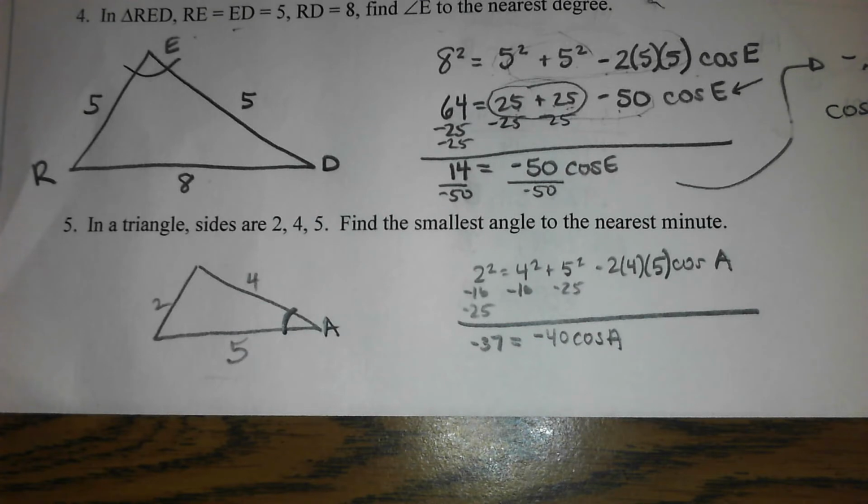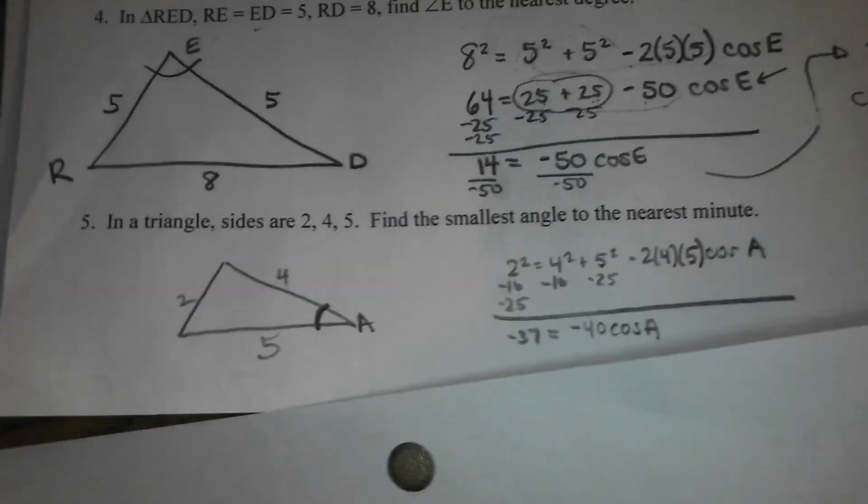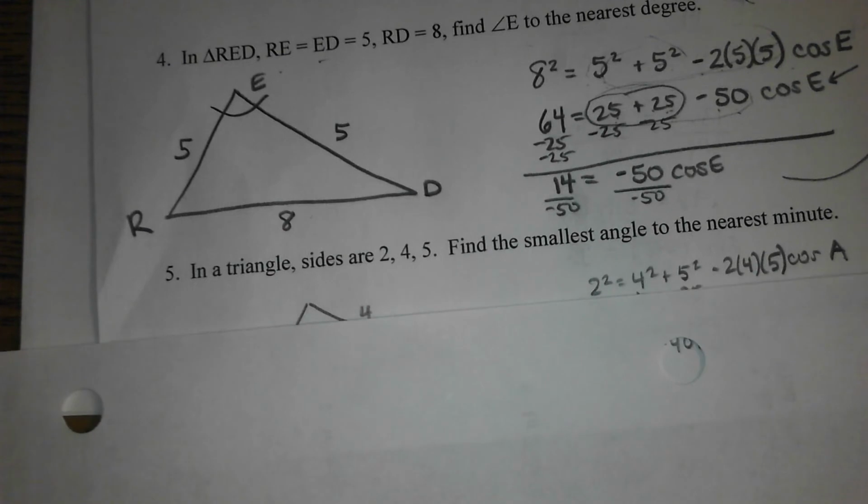So the setup should be 2 squared equals, because 2 squared is the one across from the angle we're looking for, equals 4 squared plus 5 squared minus 2 times 4 times 5 cosine whatever letter you want to use. Yes?